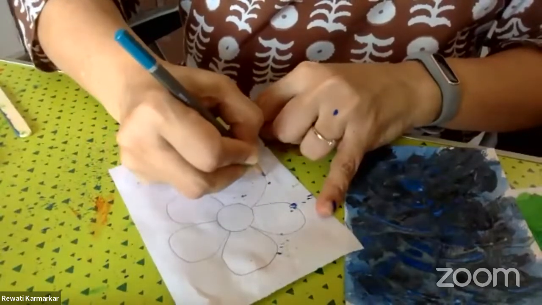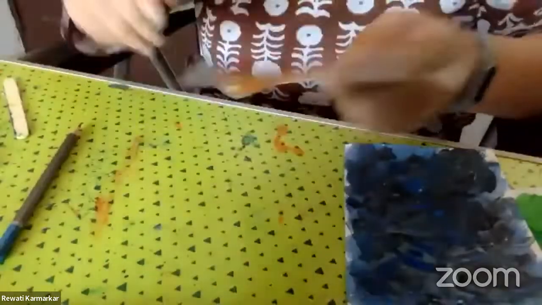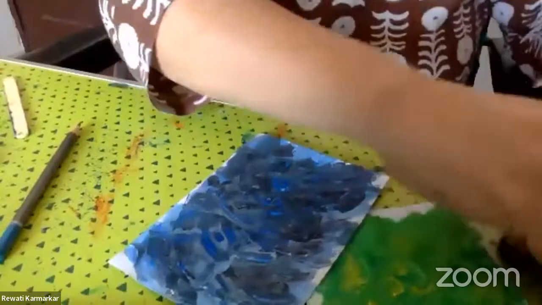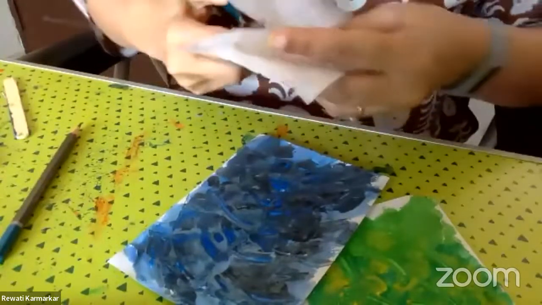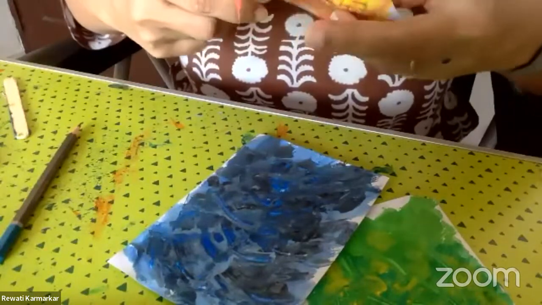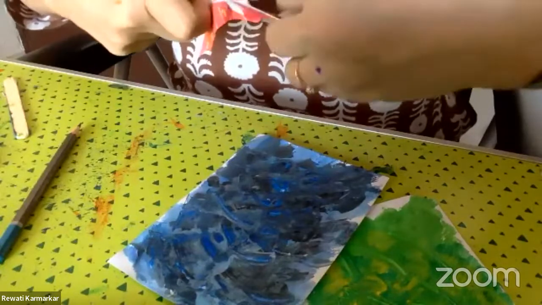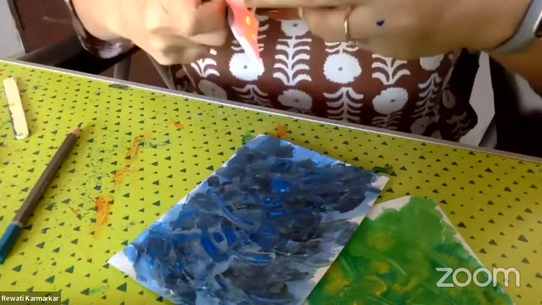Right? And then we are going to cut out this flower on the outlines. You can draw your flower as big as you want, as small as you want. Instead of having one big flower, maybe you can have more smaller flowers. It's totally up to you, right?